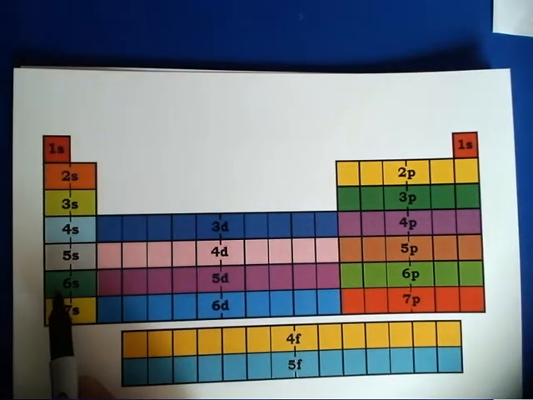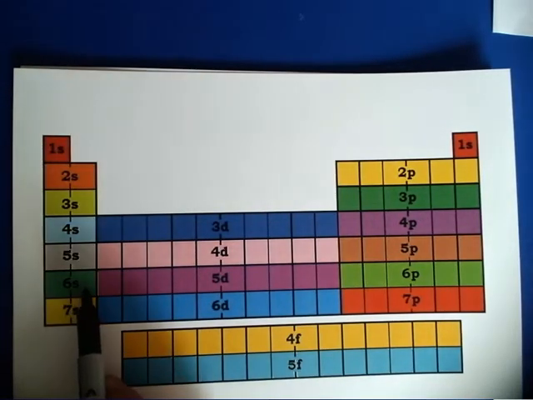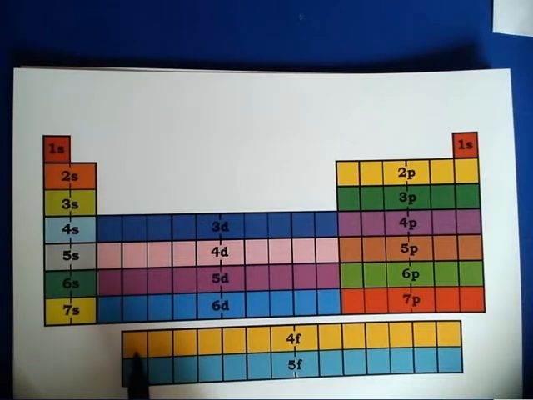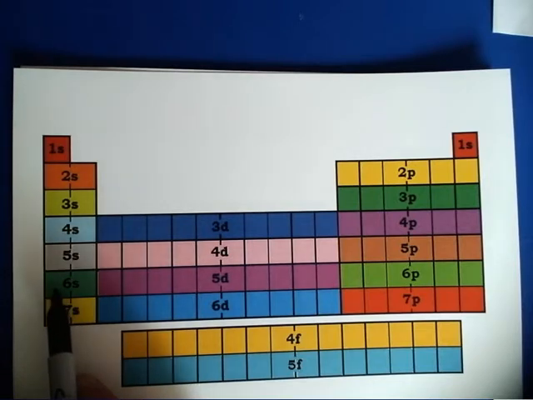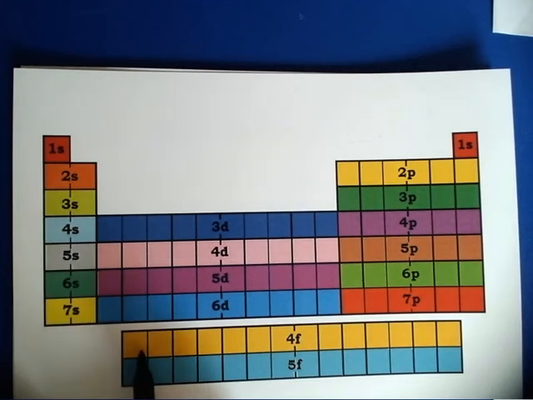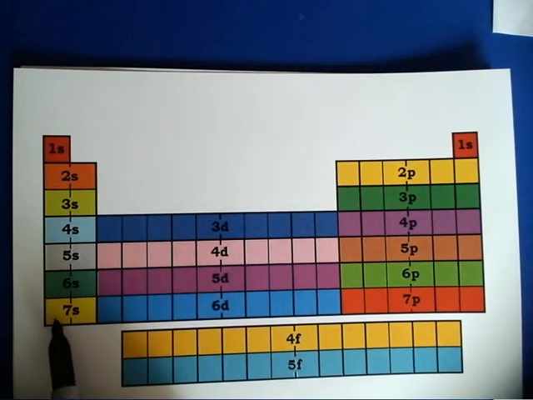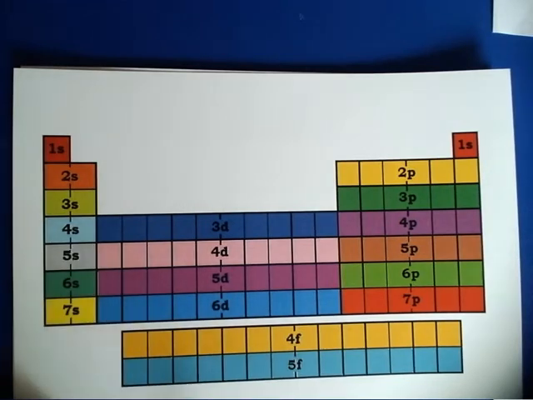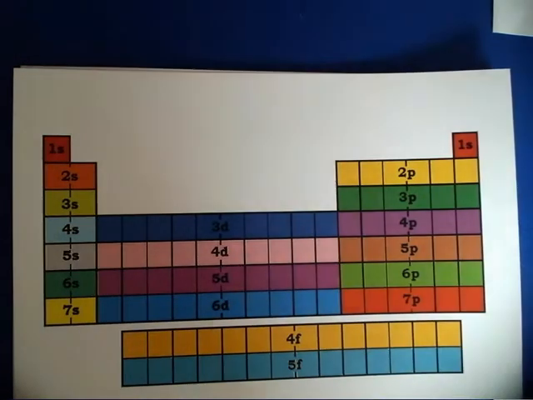And what you'll notice is after you get to 6s, you'll then go one element into the 5D and then drop to the 4f. So you'll start here in the 6th period and drop to the 4f. So you'd be 2 removed, and then the 5f comes when you're moving through the 7th period. We'll show you how that works here in a second.